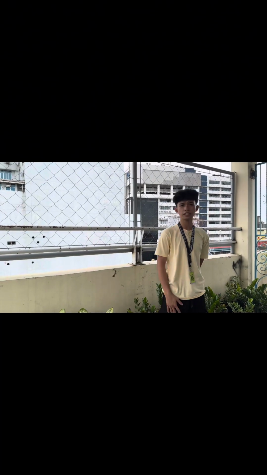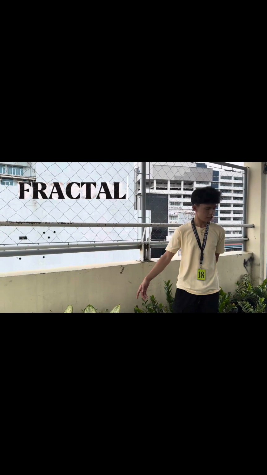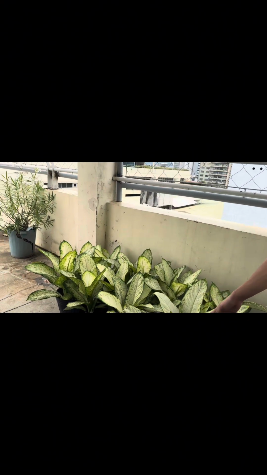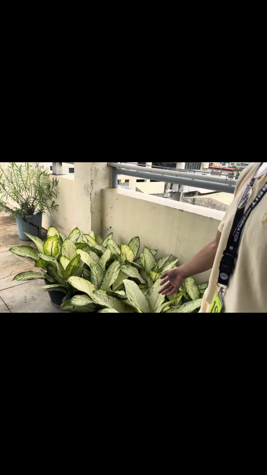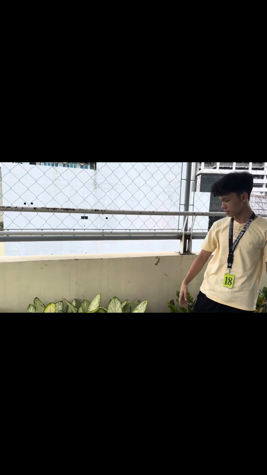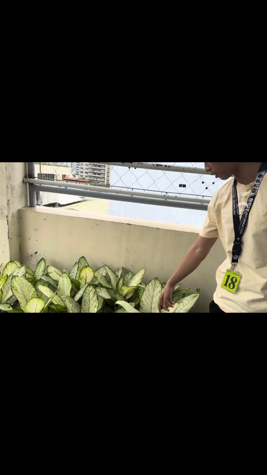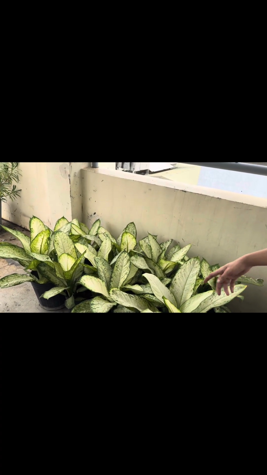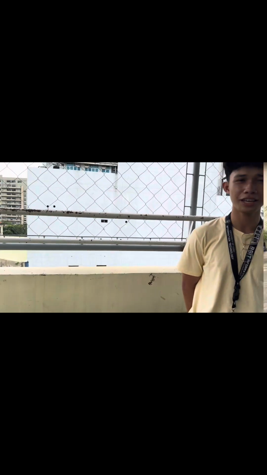So next is the fractal pattern. As you can see, there are plants here, and these plants have leaves, and these leaves have a fractal pattern. First of all, let us know what a fractal pattern is. A fractal pattern is a term in mathematics that means loop, or simply infinite. So as you can see, these plants have infinite patterns. In other words, these plants are formed with a fractal pattern. That's all. Thank you.